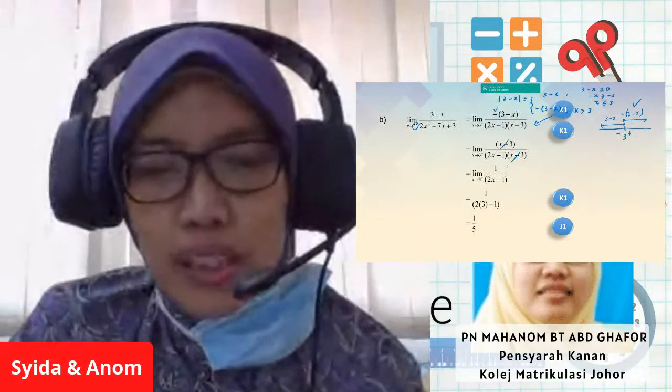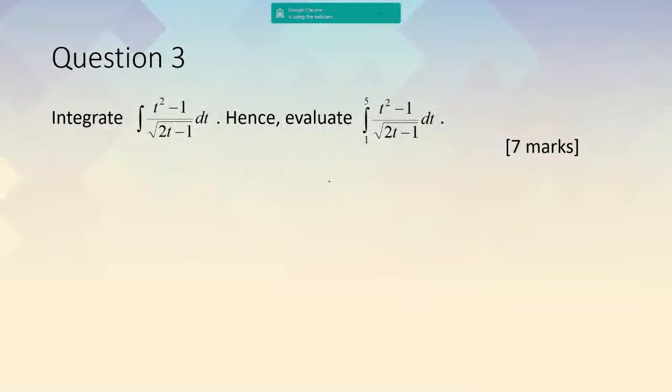Okay, now we proceed with question 3. Okay, integrate t square minus 1 over 2t minus 1. Okay, then by using substitution, we choose u. We choose 2t minus 1.